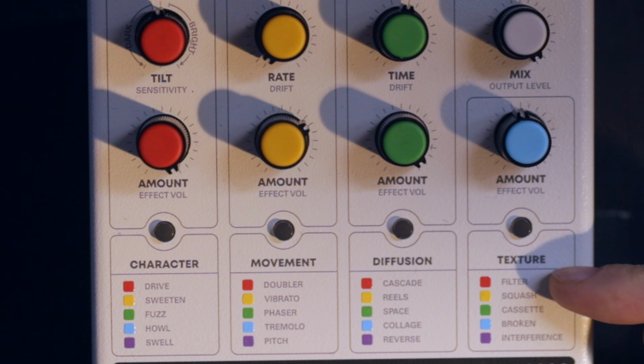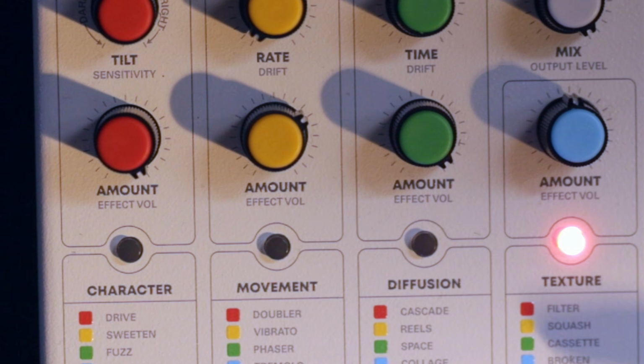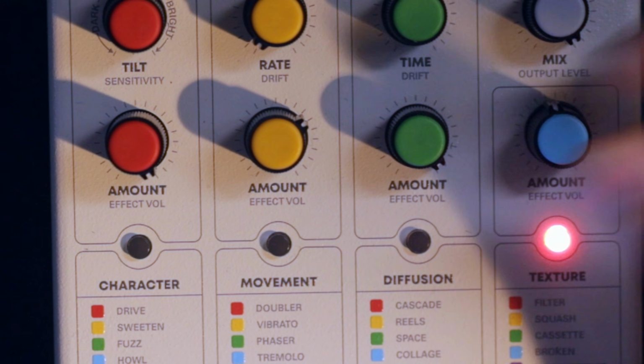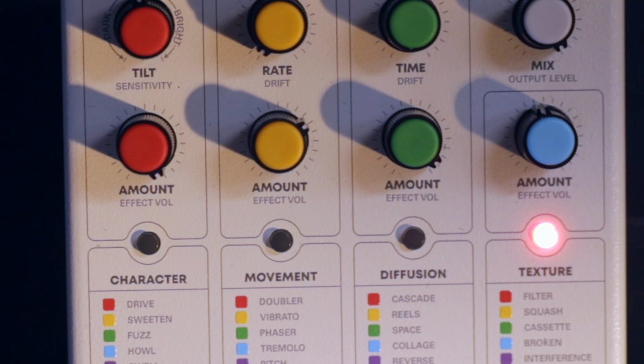In texture we have got filter, squash, cassette, broken and interference. As you can see visually, the texture module is slightly different. There is just the amount dial for that rather than amount plus another. So let's dive straight in.